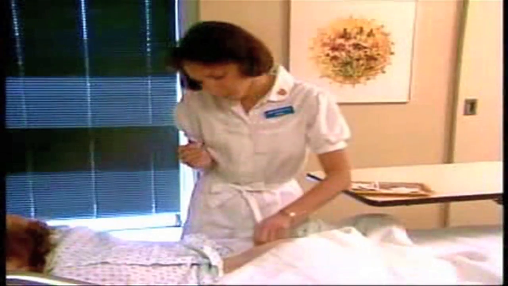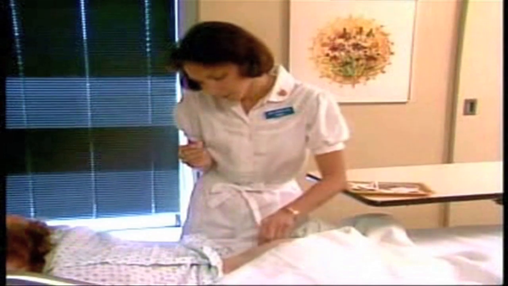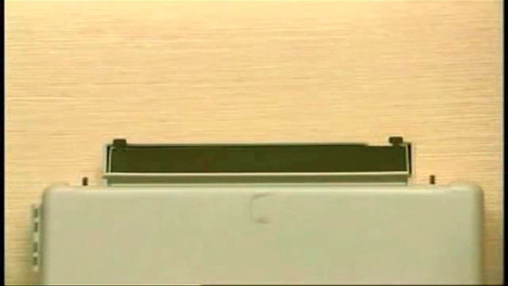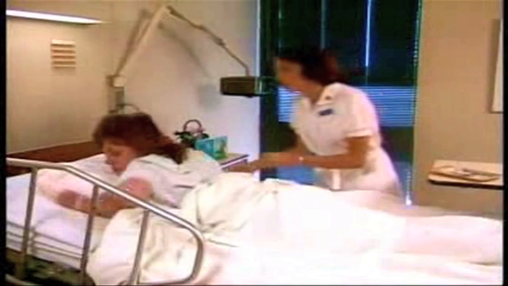Massaging the site is not recommended when slow absorption of the medication is desired or if it is irritating to the tissues. Place the needle into a puncture-resistant container. If any blood appears at the injection site, apply a Band-Aid to the patient's skin. Be careful not to touch the blood with your fingers. Mrs. Dowd, we're all done now. You can turn over. Let me help you.